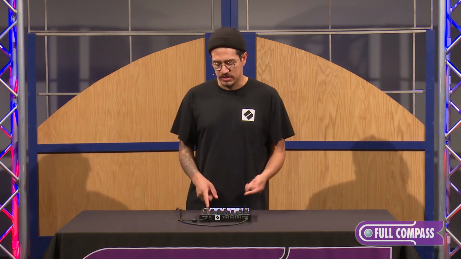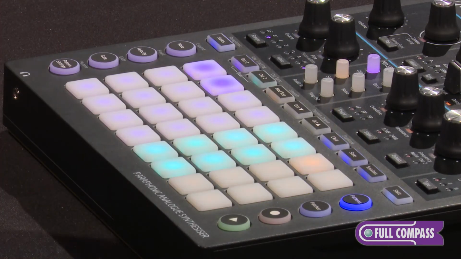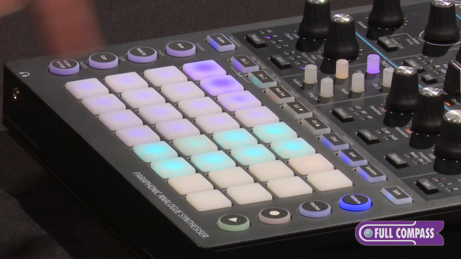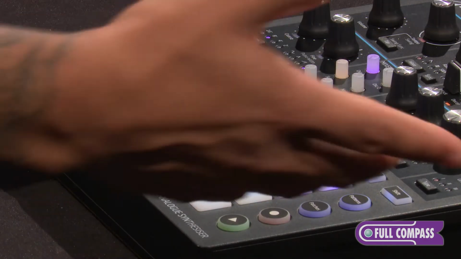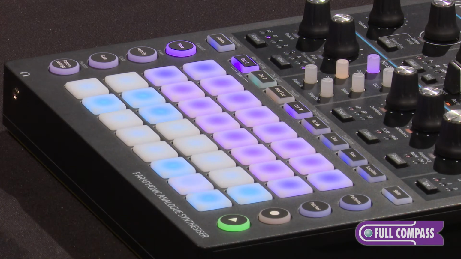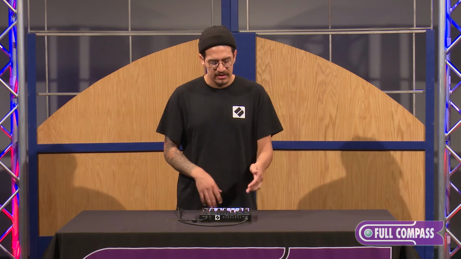And where this is really cool is I can say, let's duplicate pattern 2 to 3, shift, duplicate. And now in pattern 3, I can mutate this one. So I've just created a new sequence based on the note information I already had. And thanks to the scale mode, we're still in the C minor scale.